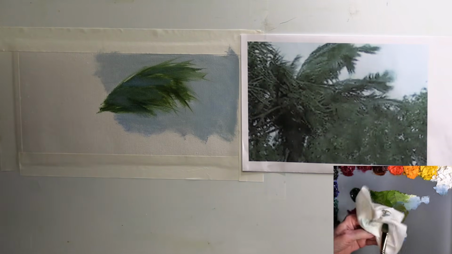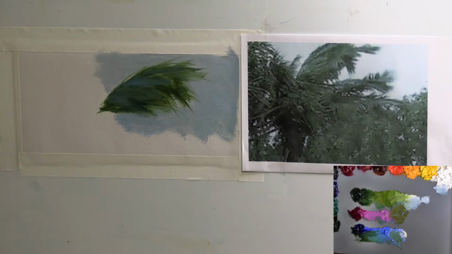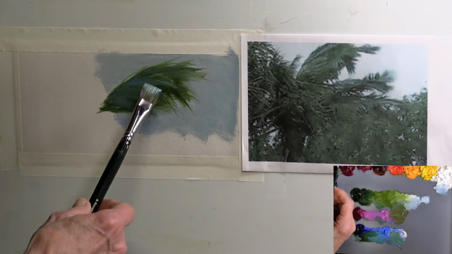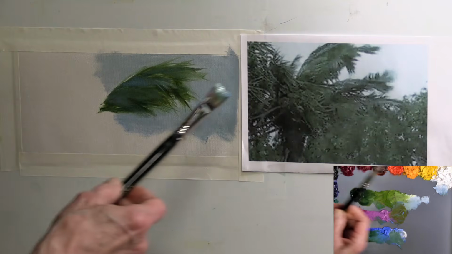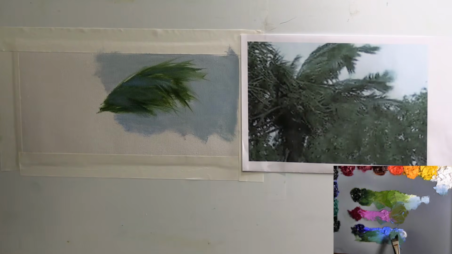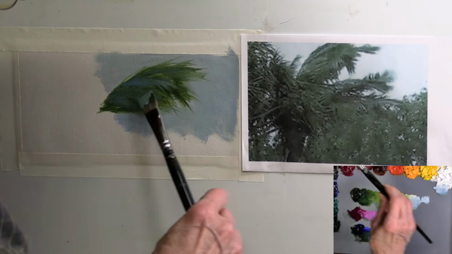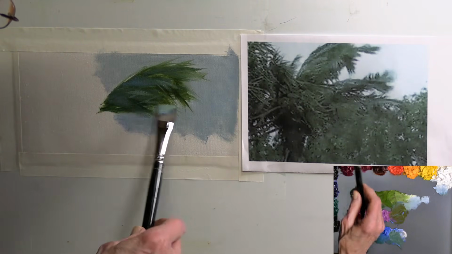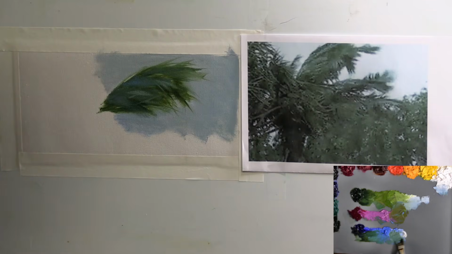I'm going to pull the paint out of the brush. And I'm going to go into this little mixture I just made here and just do a little bit of scumbling to show that reflective light. And you see how I'm moving the brush, just allowing it to glide on top of the paint that's already there. And let's see it. I see it moving in several directions there.